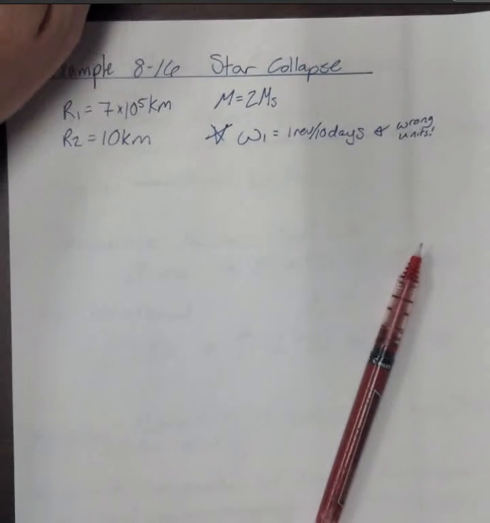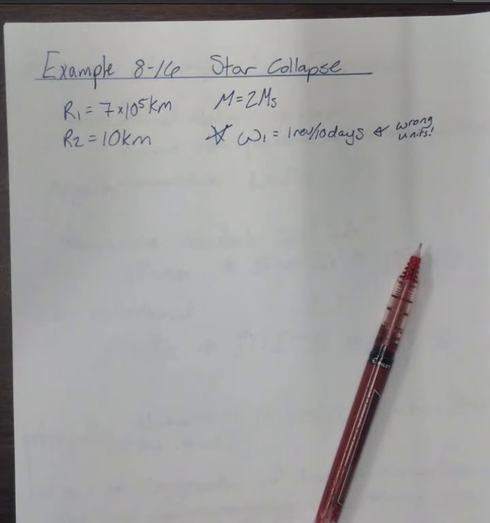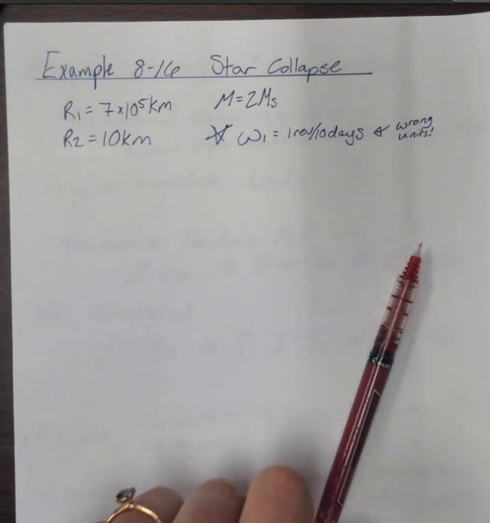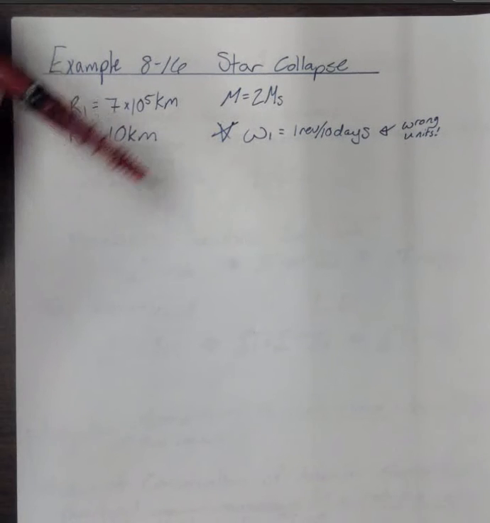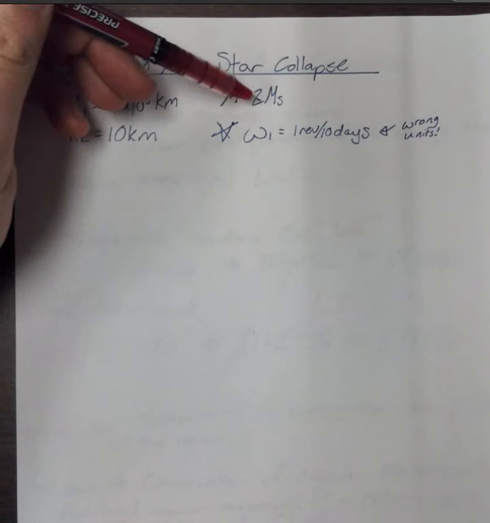approximately, given that data and given the frequency of data that we collect, what the speed and size of those neutron stars are. So we're going to predict how fast a neutron star would rotate if it initially started out with a mass twice the mass of our sun. So the mass of this neutron star is going to be 2 times the mass of our sun.